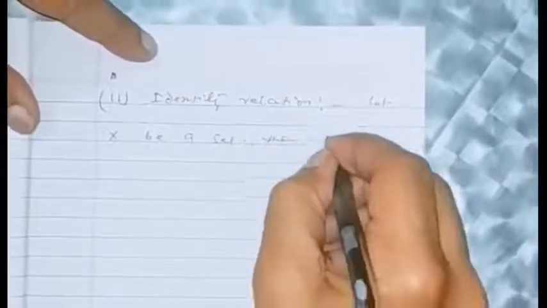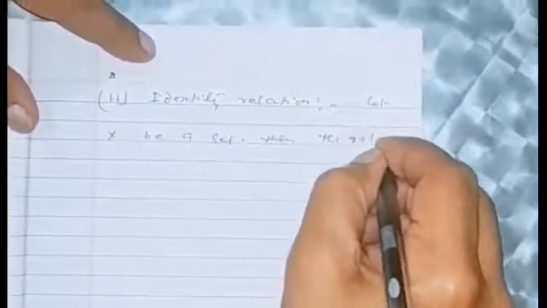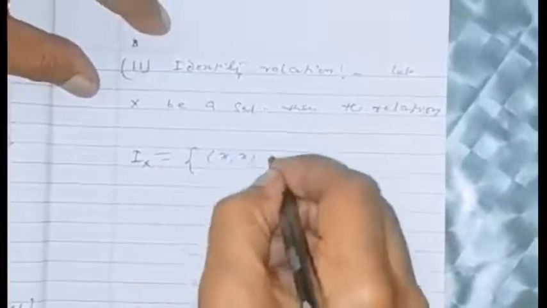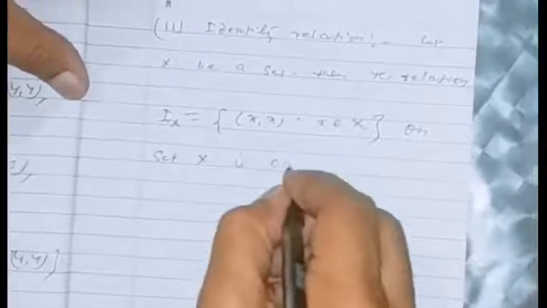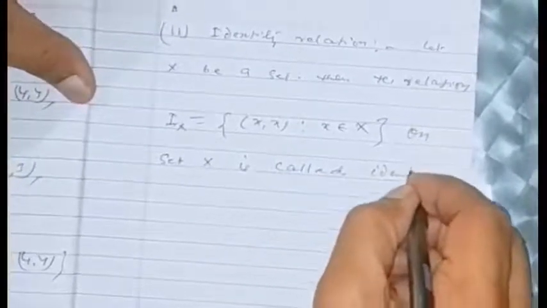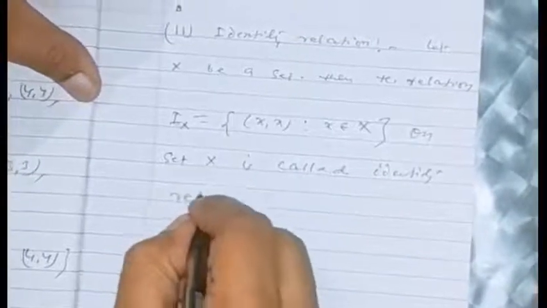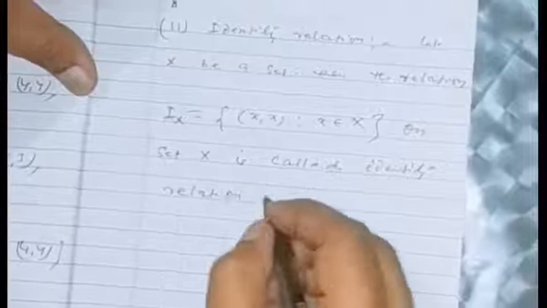Let X be a set, then the relation I_X, where I means identity, indicates the identity relation over set X. This is the meaning of I_X equals {(x, x) such that x belongs to capital X, that means set X}, on set X is called the identity relation on set X.